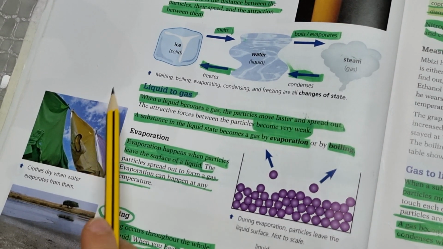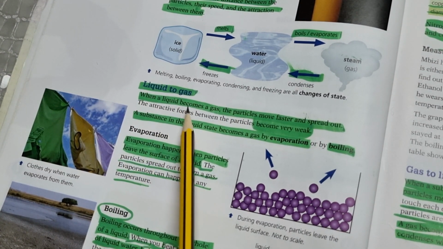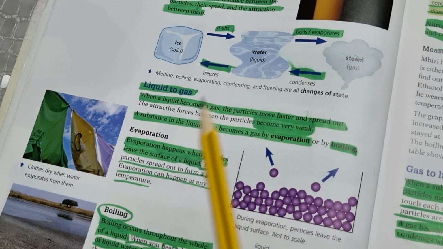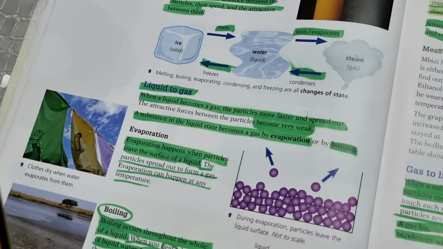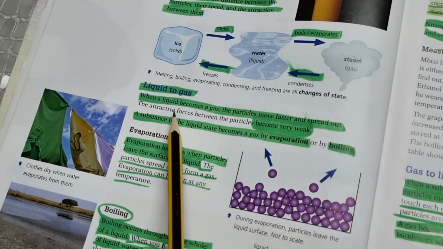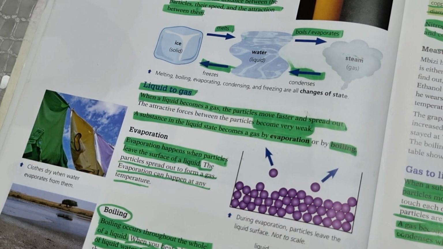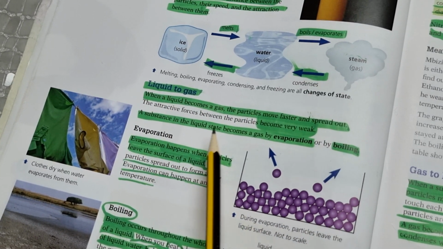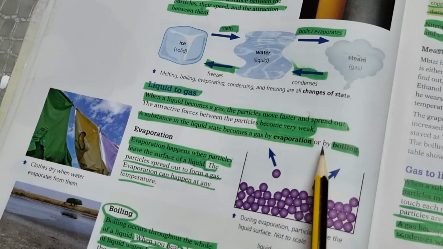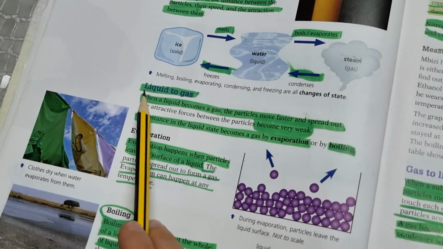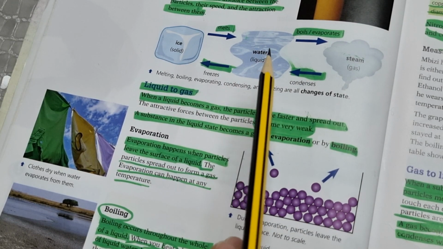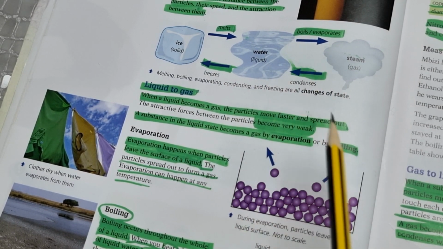The first one is liquid to gas. When a liquid becomes a gas, the particles move faster and spread out, because we know that gas is more free and moves fast, as we learned in the first lesson. The forces between the particles become very weak. A substance in the liquid state becomes a gas by evaporating or by boiling. So we should write between these, liquid turning to gas by evaporating or by boiling. We can see from the picture that the liquid changes into a gas by boiling or by evaporation.